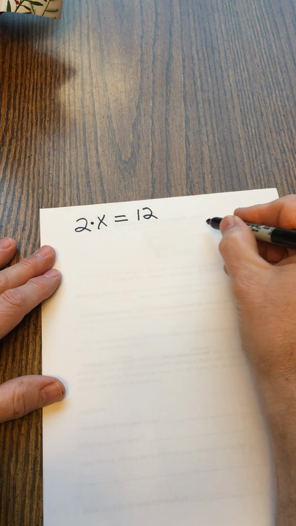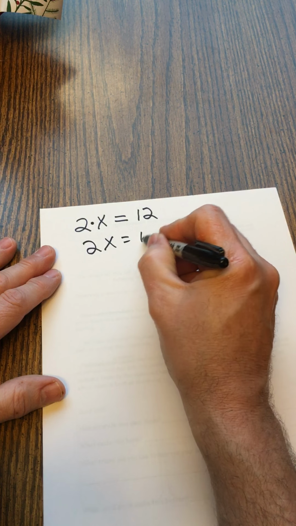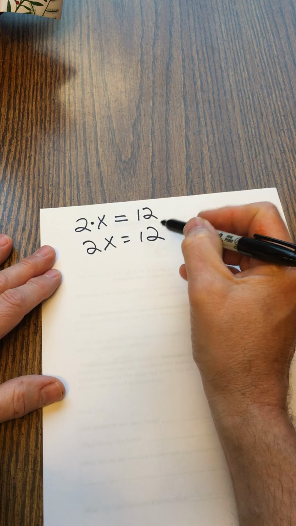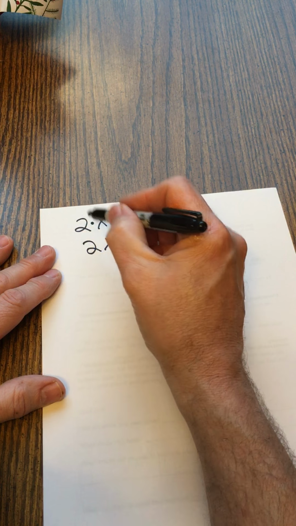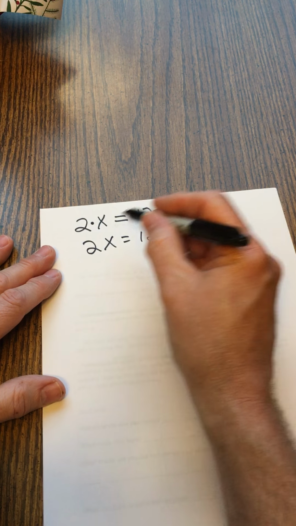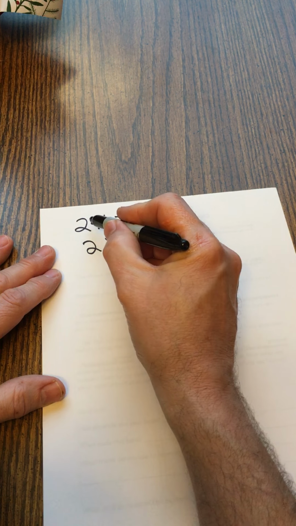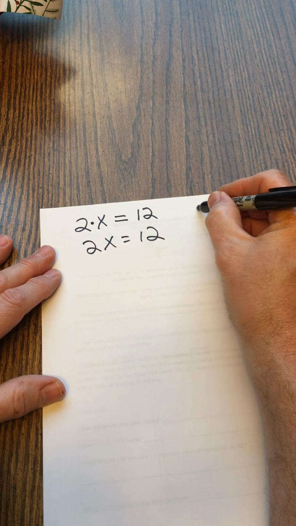So here's my equation, 2x equals 12. In fact, that's the way you're going to see it. You're not going to see it with that little dot. It's kind of implied that multiplication is going on there. But this is 2 times x. You have 2 times as many x's. Well, what operation? Multiplication. Opposite.